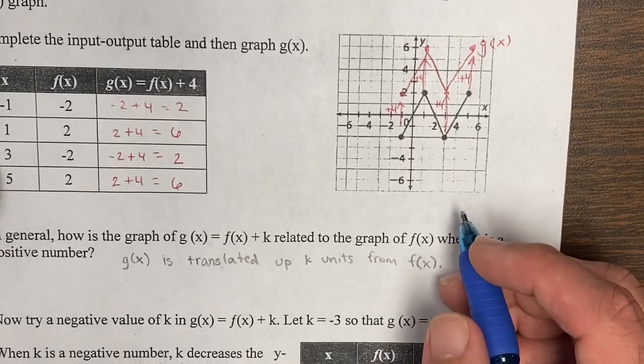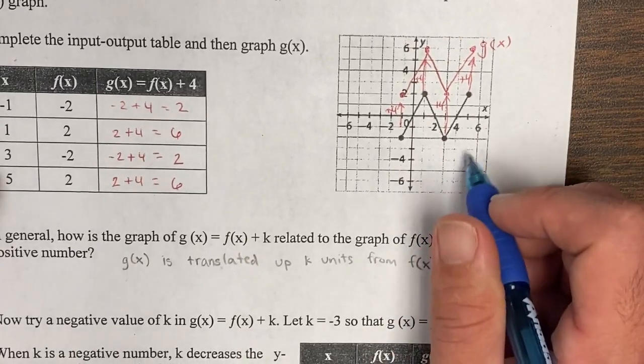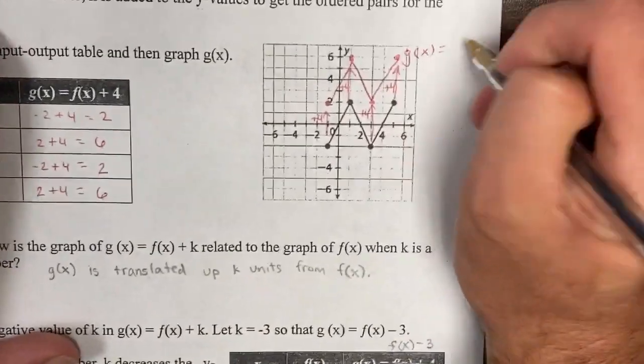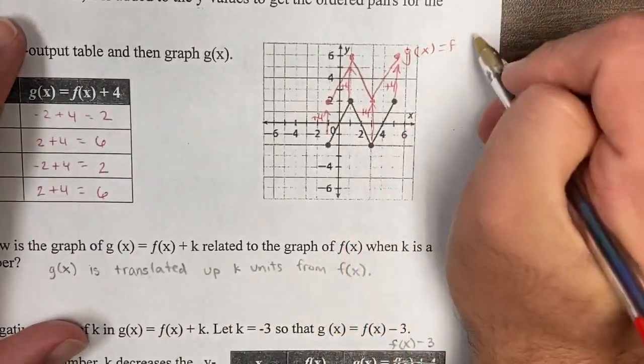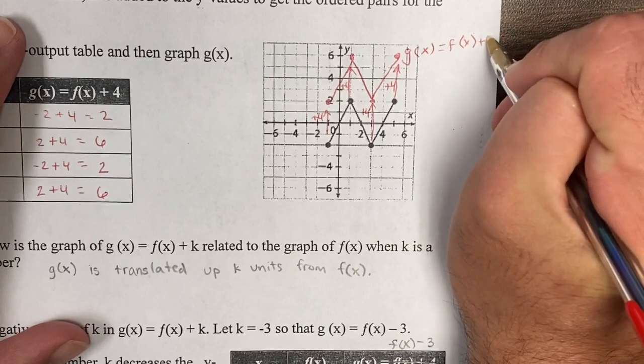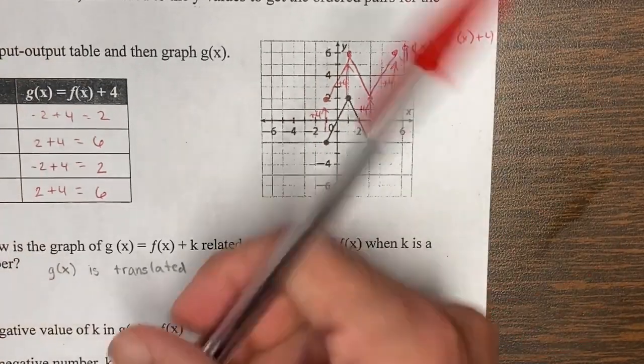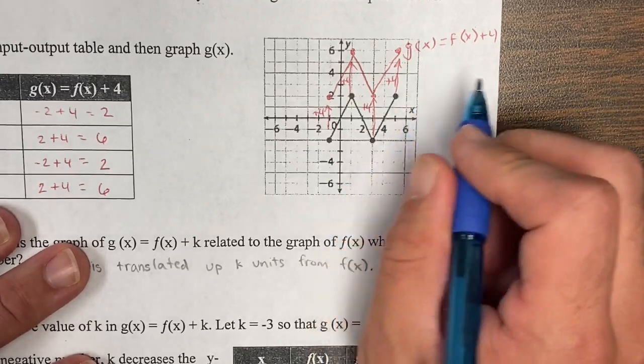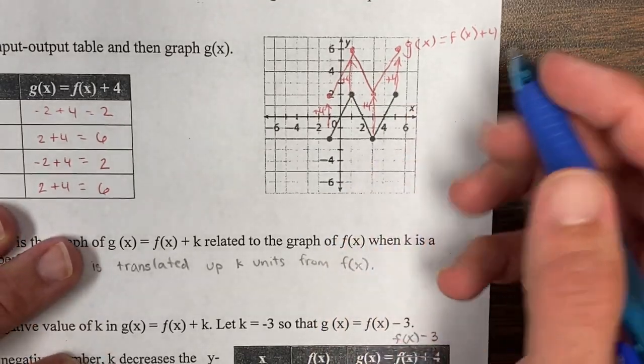Okay, so I'm going to graph this other function g of x. So let's do this so we know that these are different. This g of x is f of x plus 4. The g of x that I'm going to do in black here is going to be g of x equal to f of x minus 3.